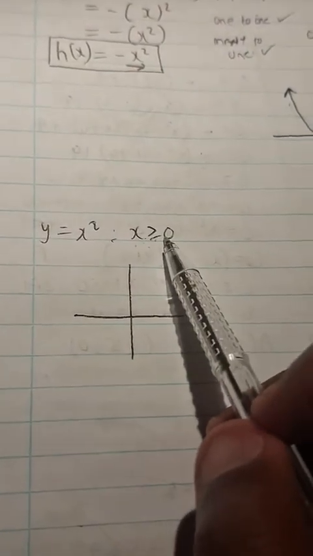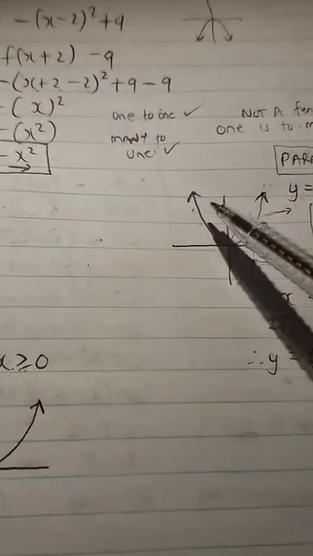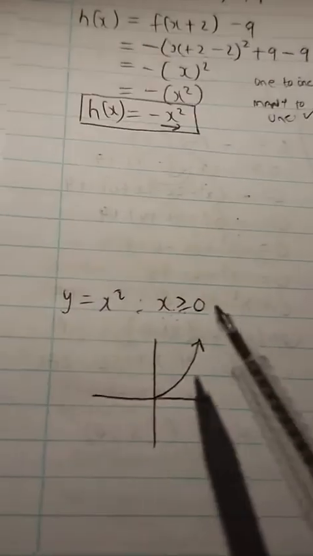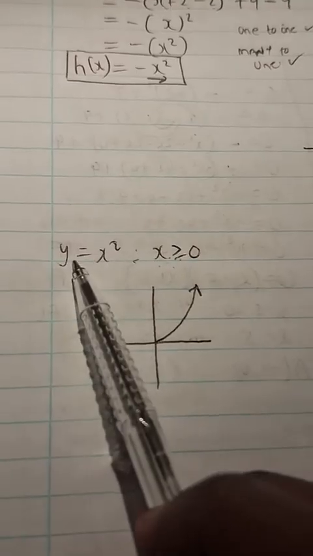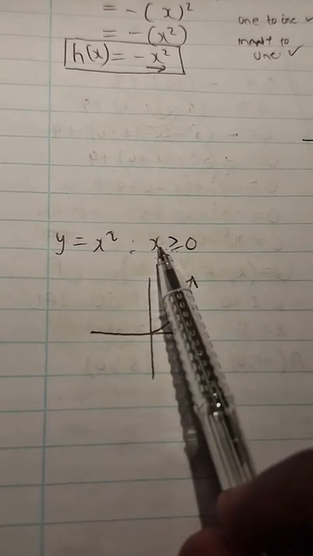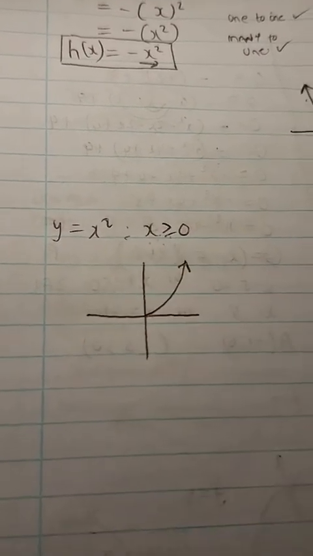Where x is greater than or equal to 0, what do we mean by x is greater than or equal to 0? It means we are going to only draw this side of the parabola. We are not representing this side because we have restricted the graph of y is equal to x squared to becoming x greater than or equal to 0.